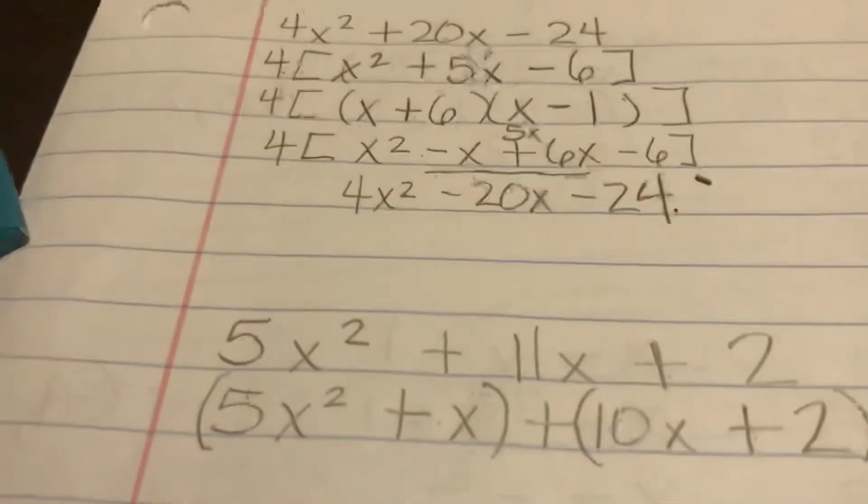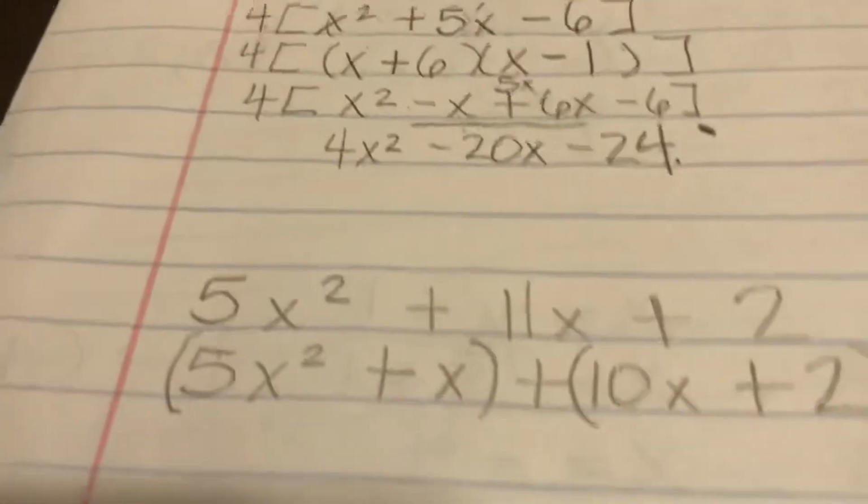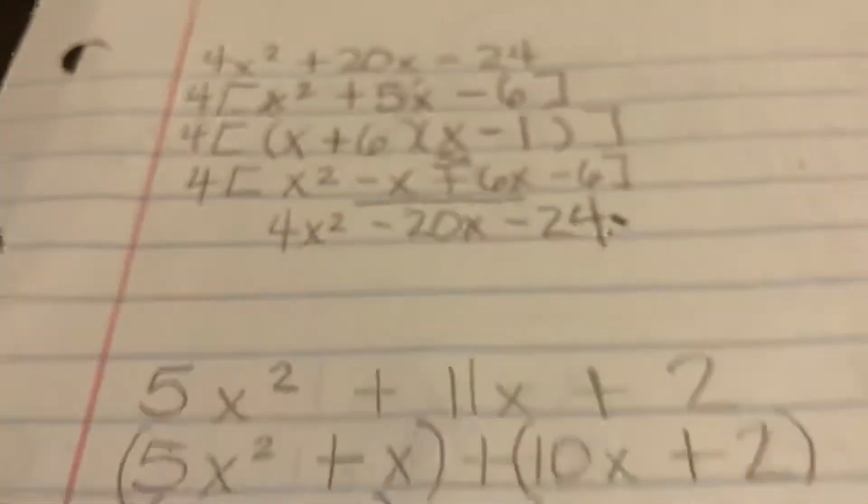I look, and 5x squared and x both have an x in common. So I'm going to pull that out. If I pull that x out, x times 5x would give me 5x squared. X times 1 would give me x.